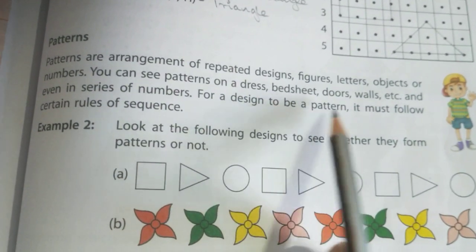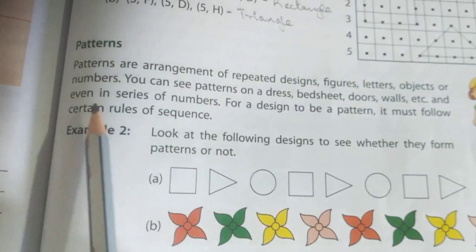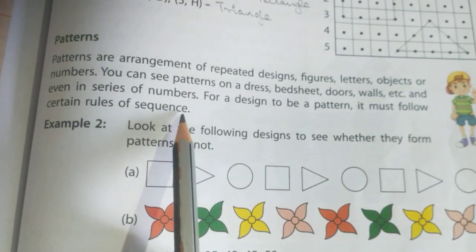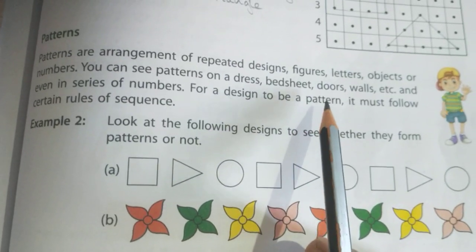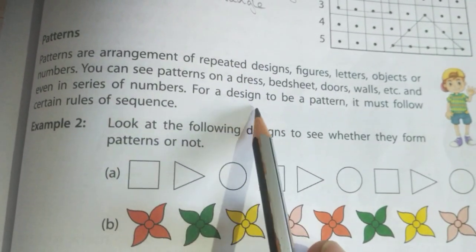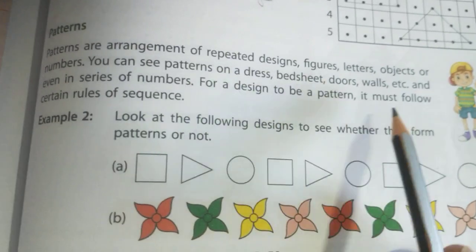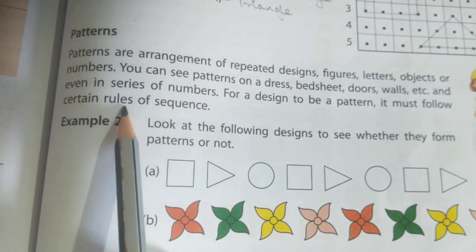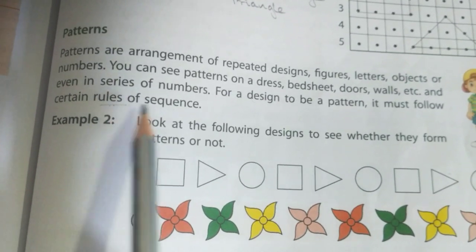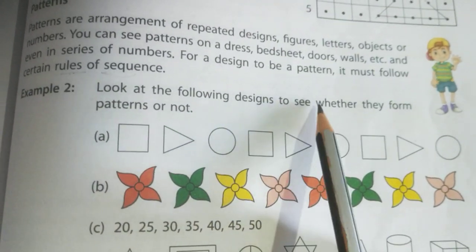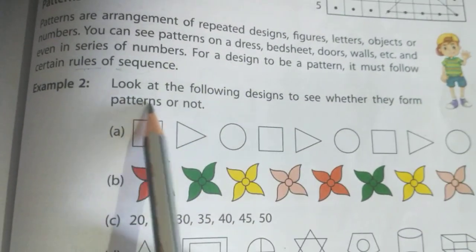For a design to be a pattern, it must follow certain rules of sequence. Now, example: look at the following designs to see whether they form patterns or not.